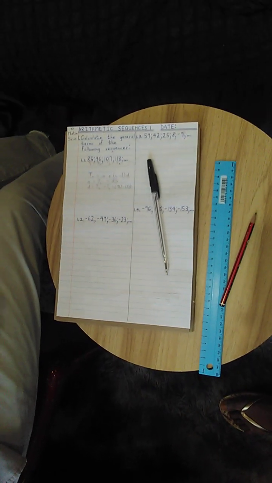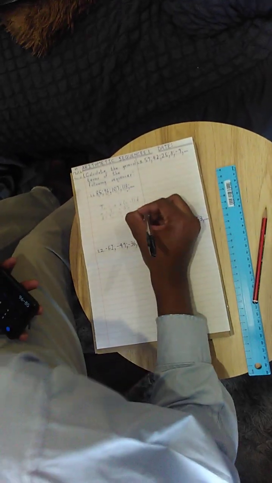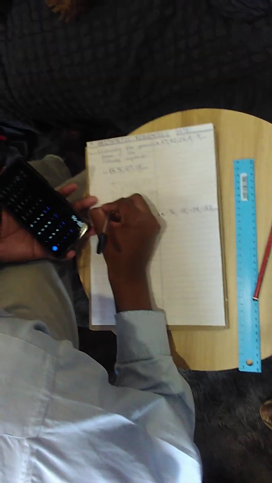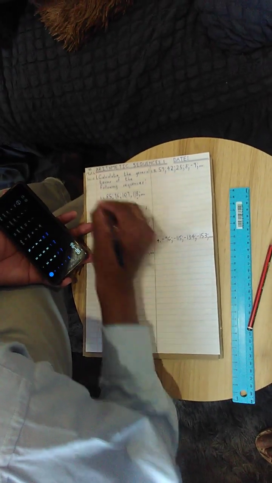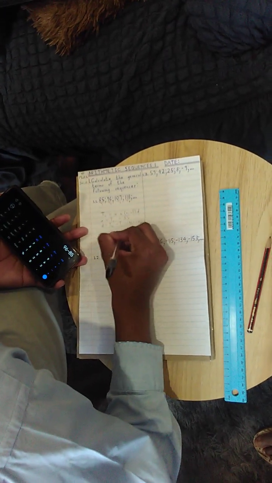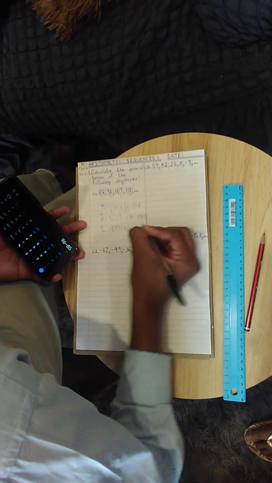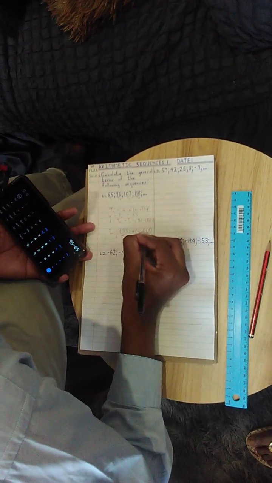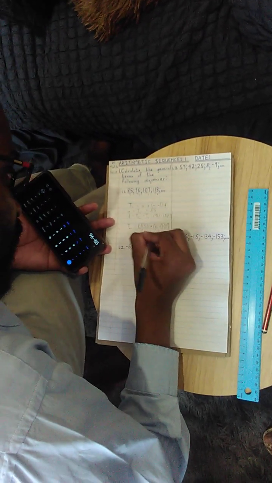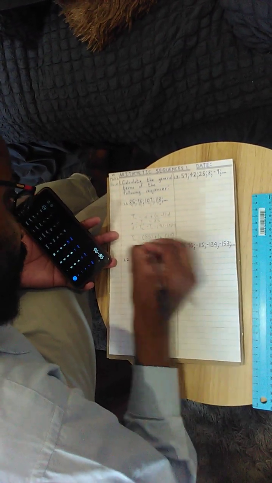So what is 96 minus 85? We get 11. Tn is equal to, our a is 85 plus n minus 1, d is 11. 85, n times 11 is positive 11n, negative 1 times 11 is minus 11.